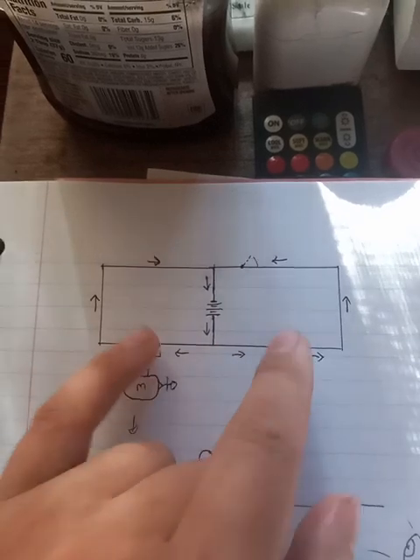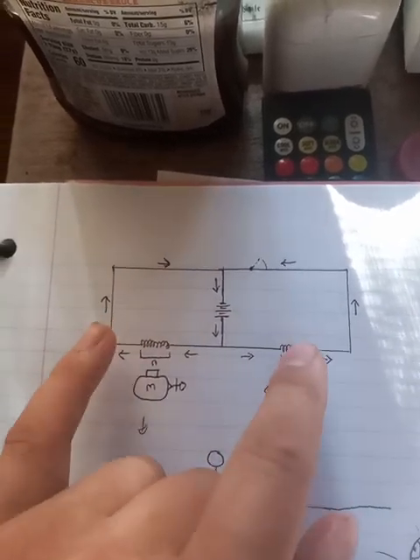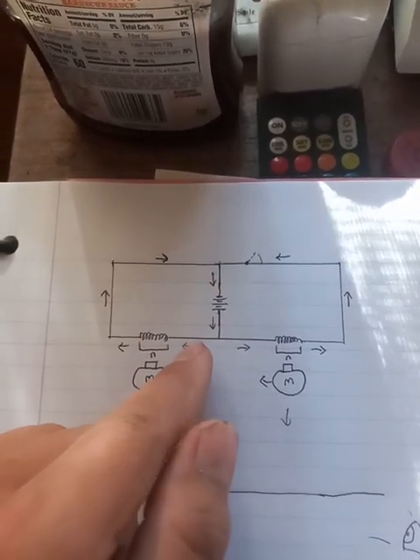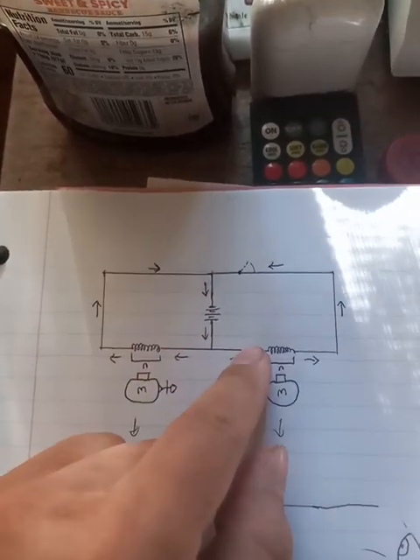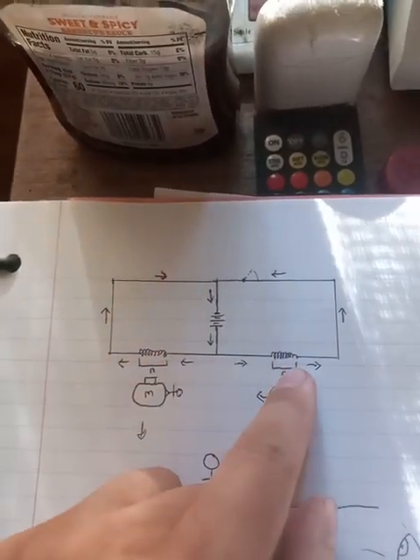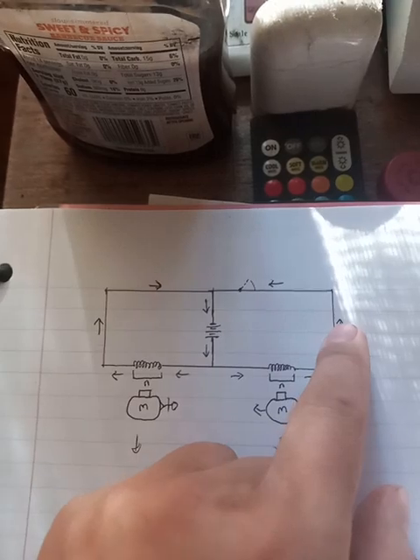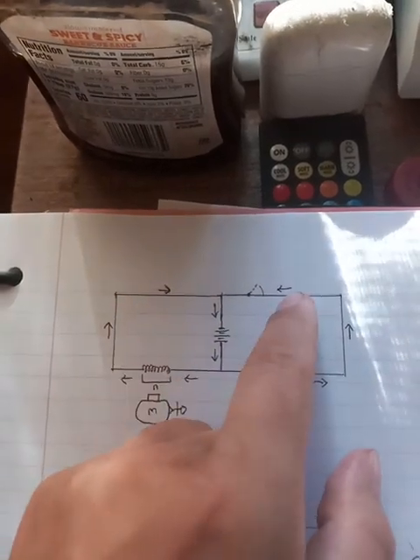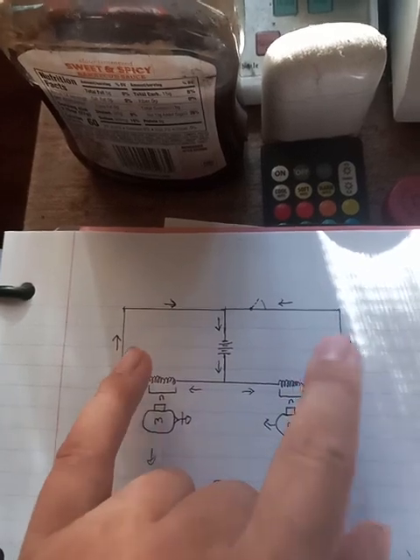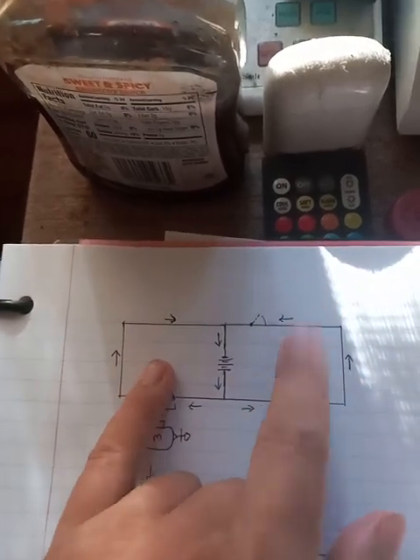But the important thing about this particular circuit, even if my crappy drawing skills don't really depict it well, is that the length of this wire is the same as the length of this wire. This one is the same length as this one. This inductor is the same length as this inductor. This wire is the same length as this wire. The two loops are perfectly identical. The only thing that's different is that one's mirrored.